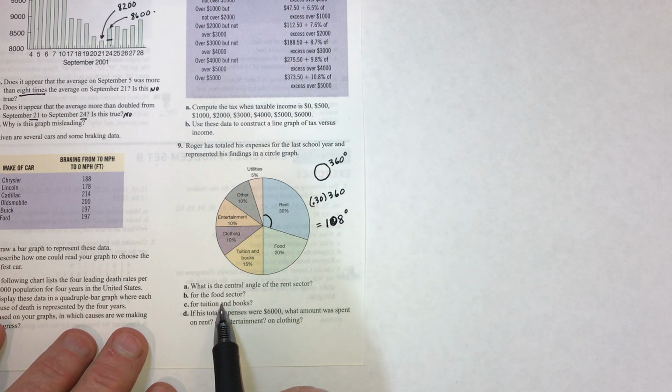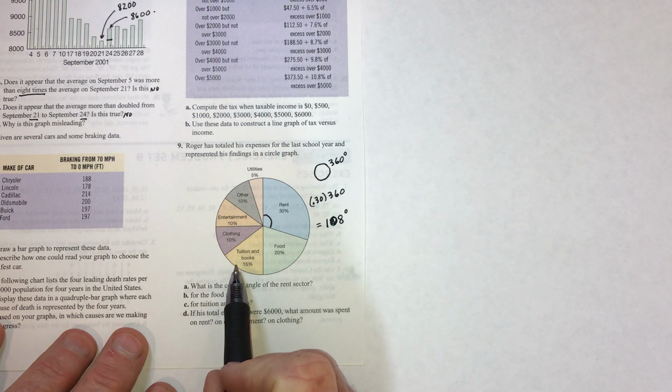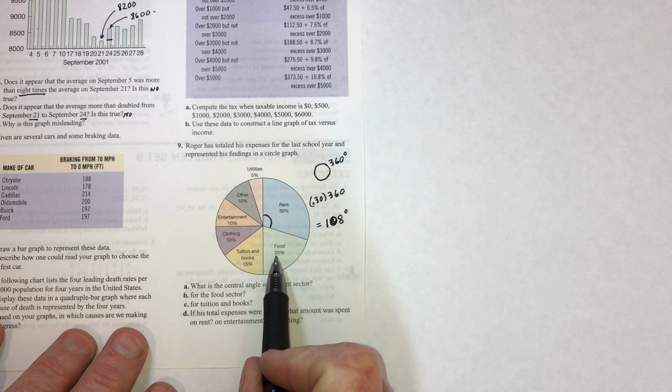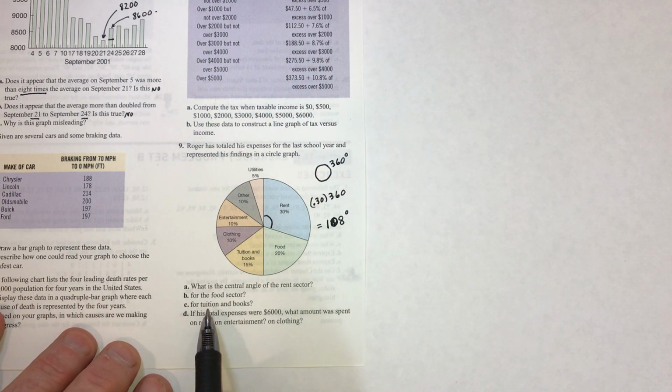And then they say do this for the other ones. So you would just say for food, where's food? There's food. So it would just be 20%. So do 0.20 times 360. And then do the same thing for tuition and books.